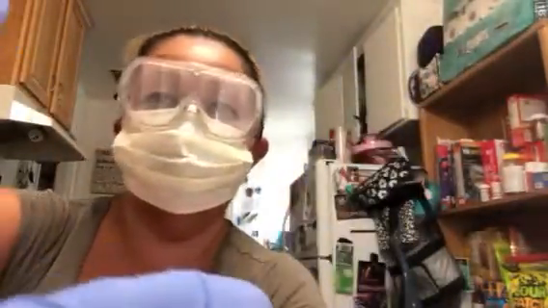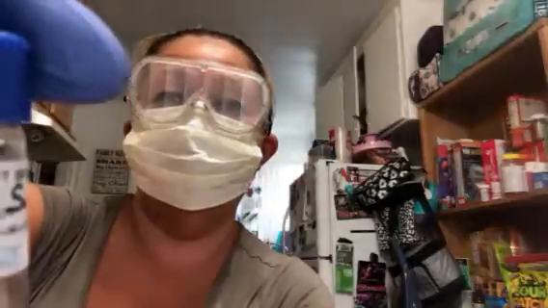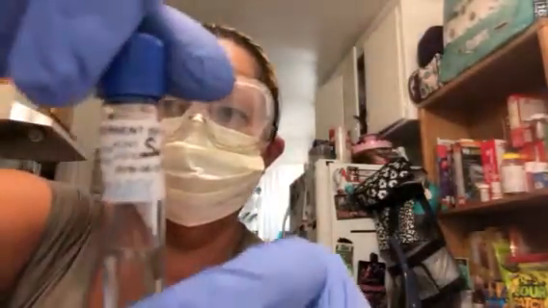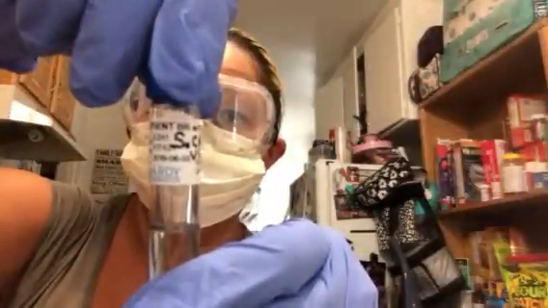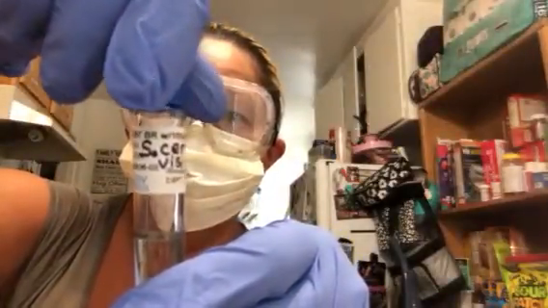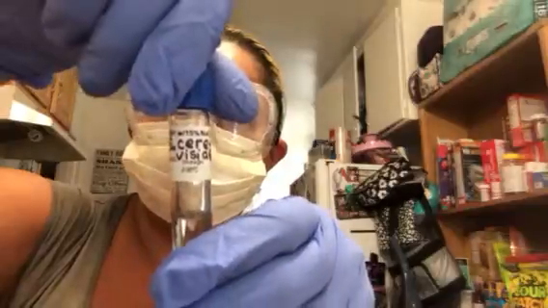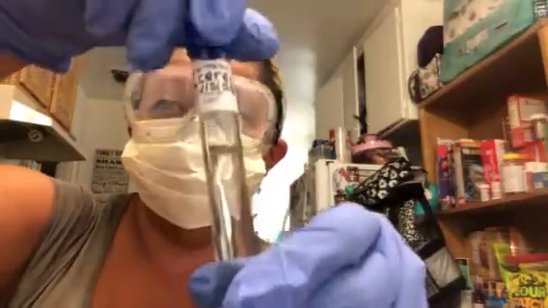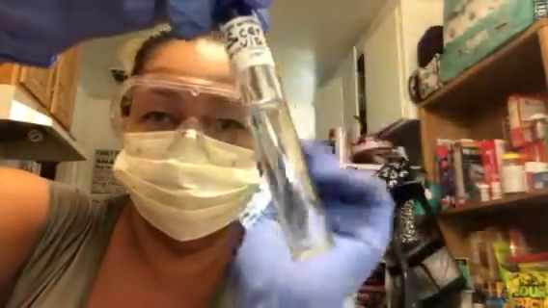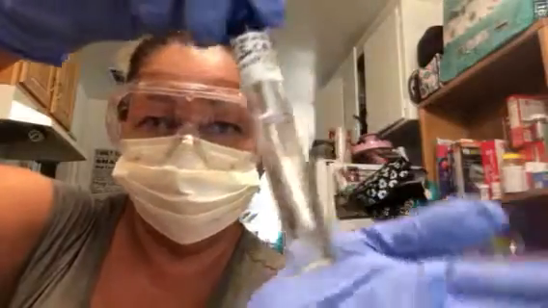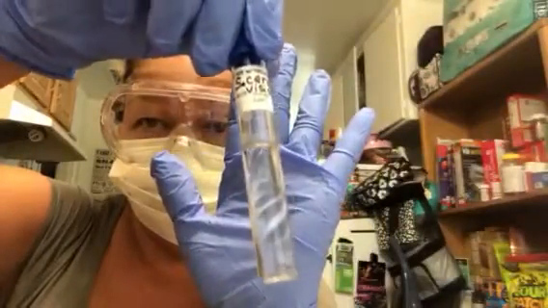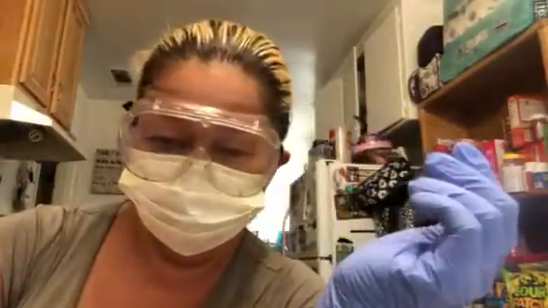And then this is the nutrient broth at 15% NaCl. There you go, you can see it. This is really clear, actually.